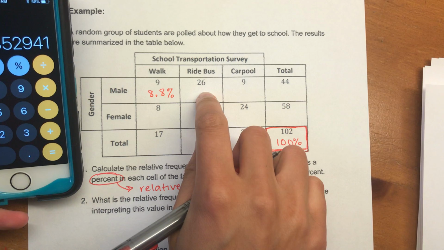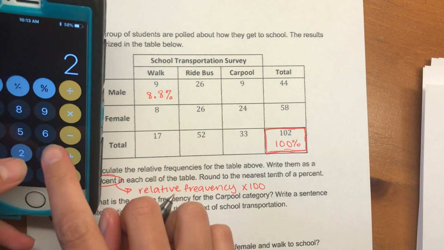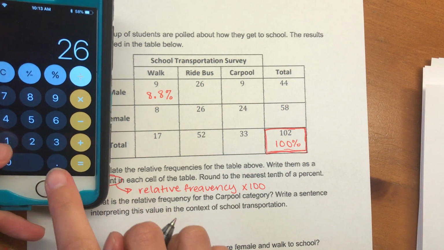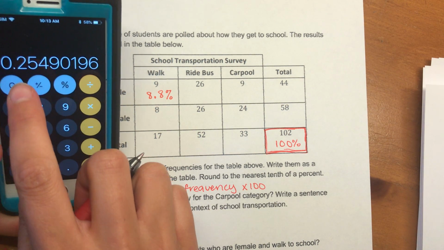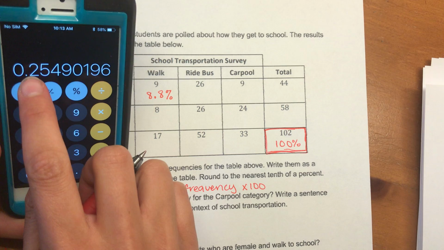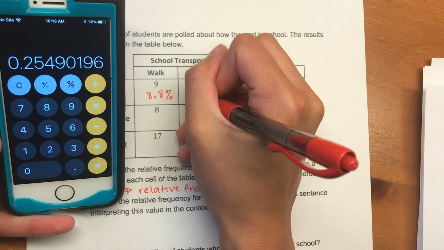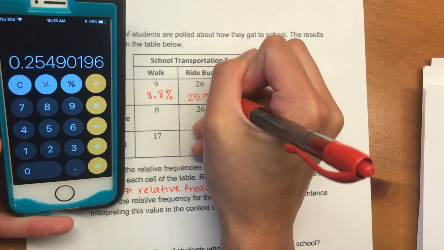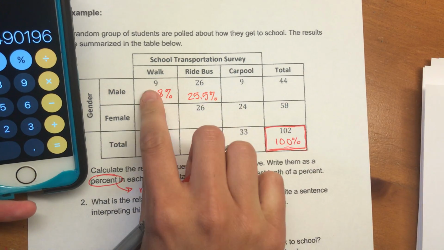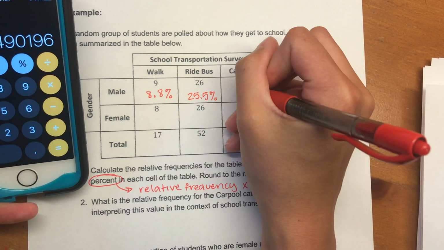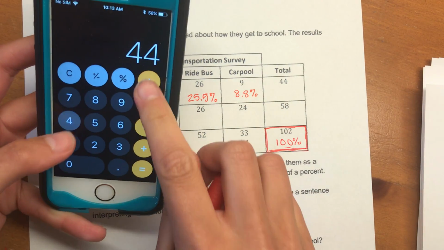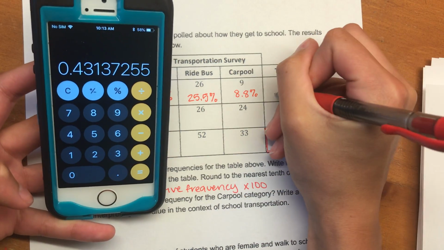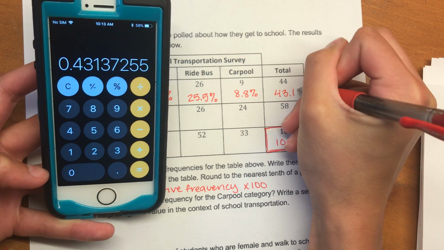Then here, I'm going to have 26 divided by 102. And the trick here, in order to show this as a percentage, is I'm moving the decimal place 2 spots over. So this is 25.5%. 9 is the same here, so I'm going to use 9 again. Why work harder? Work smarter. 44 divided by 102 is going to be 43.1%.